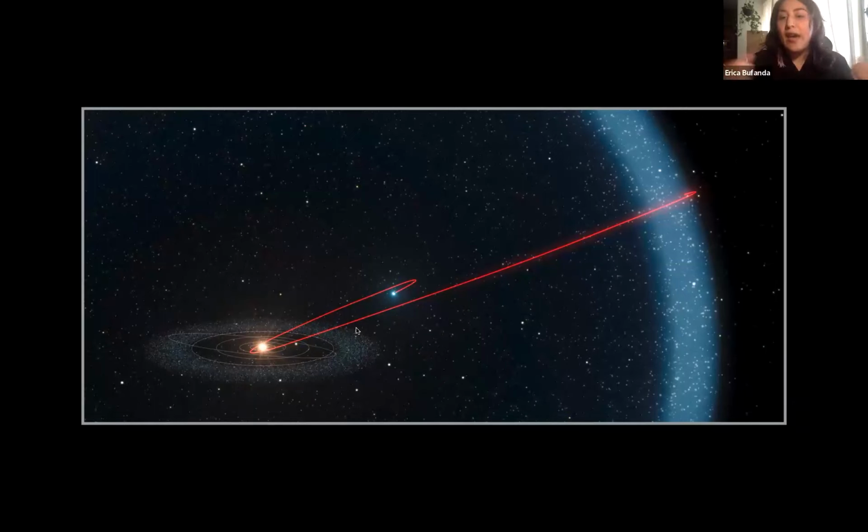And then if you go way out into the outskirts, 10,000 to 100,000 astronomical units away from us, we have the Oort cloud. It's kind of a spherical, icy shell of debris, a relic that was left over from the primordial time, which was our solar system's birth.